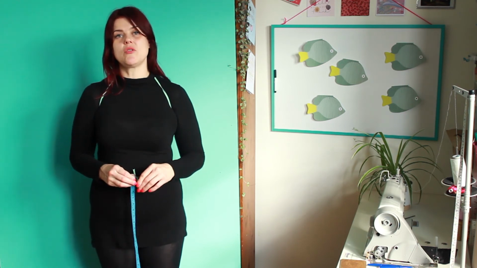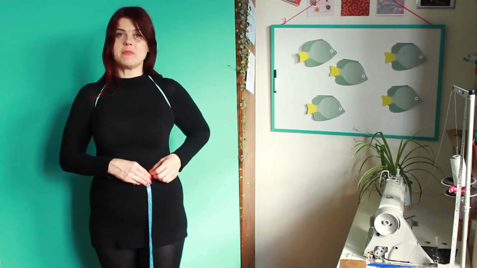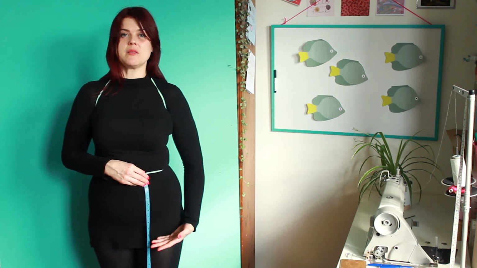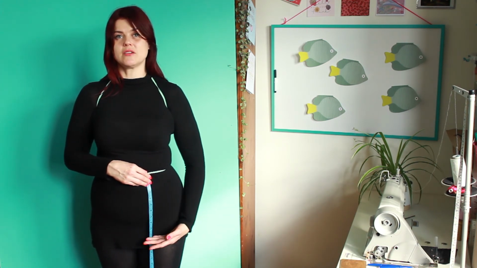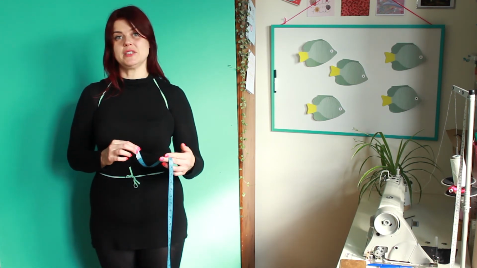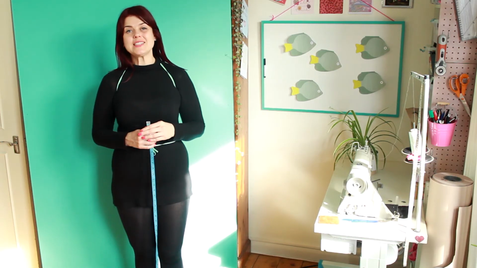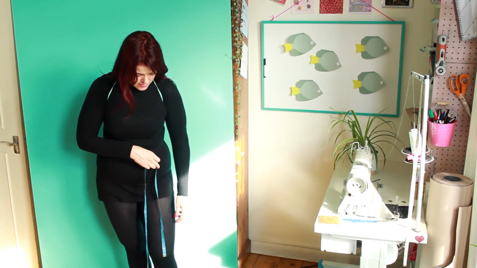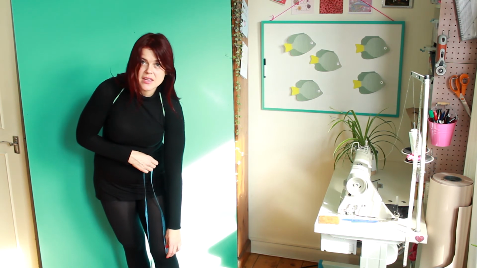Then you want to take your waist to full hip measurement. For this I suggest absolutely looking in a mirror. So you can place the tape measure to your waist elastic, check the location of your widest point in the mirror, and roll your hand around your body, grab the tape measure in that location and make a note of that measurement as well.